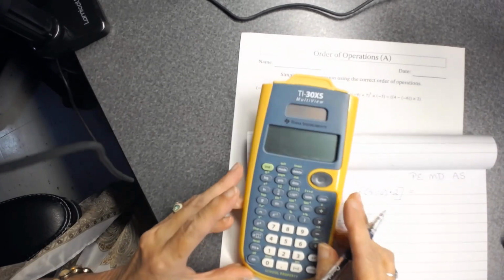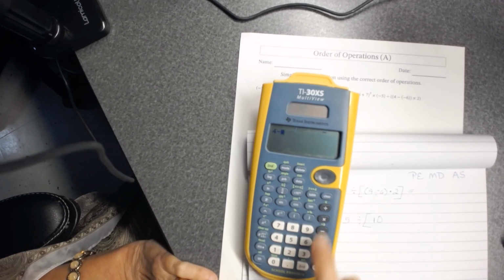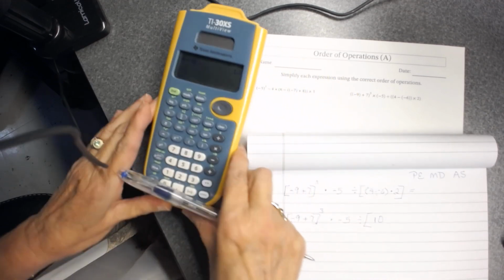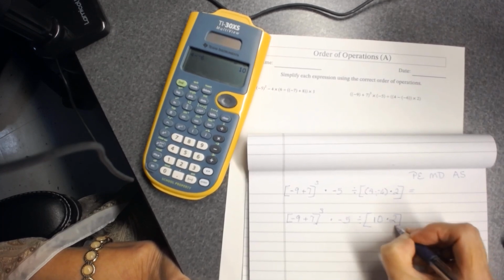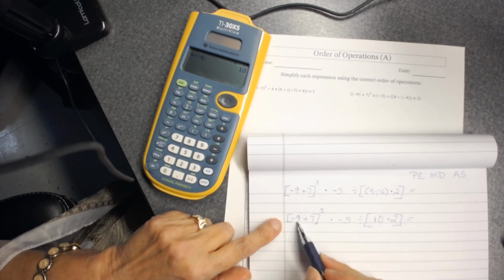Let me show you on the calculator. Okay, so we have a 4 minus negative 6, and enter. There's our 10. Minus sign, negative sign. Okay, 10 times 2. Back to the beginning. Okay, now we can work within our parentheses here.